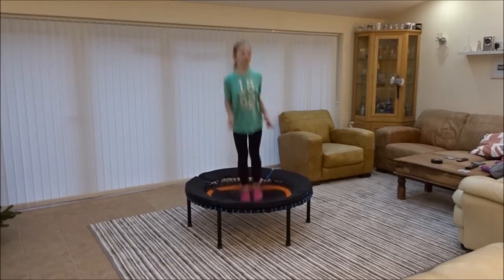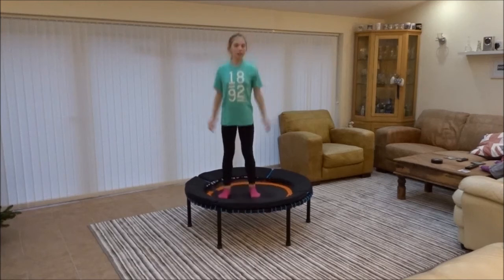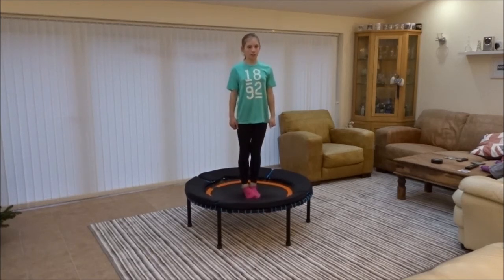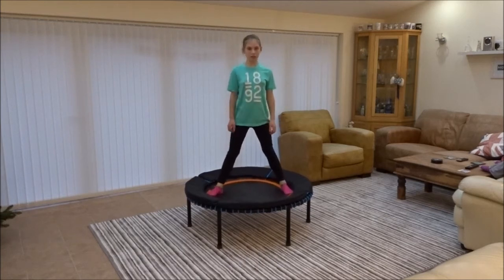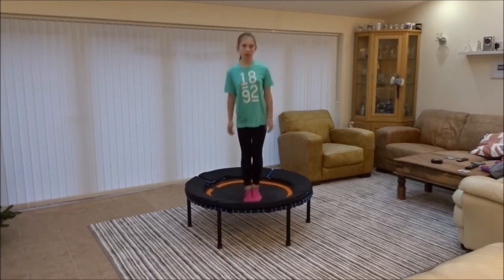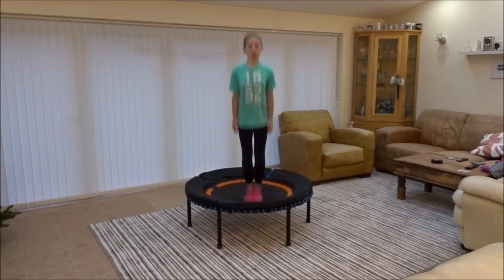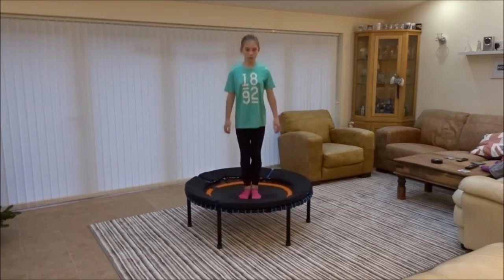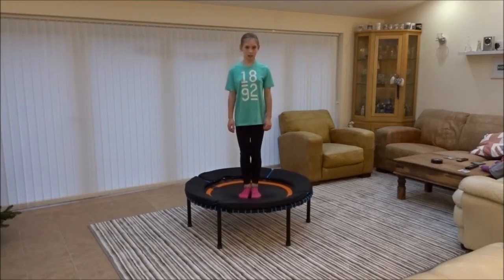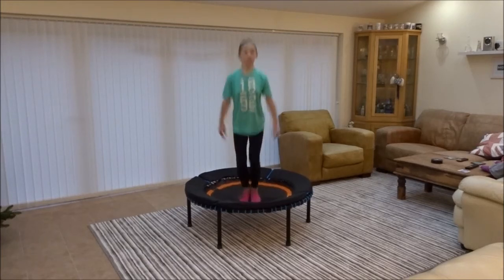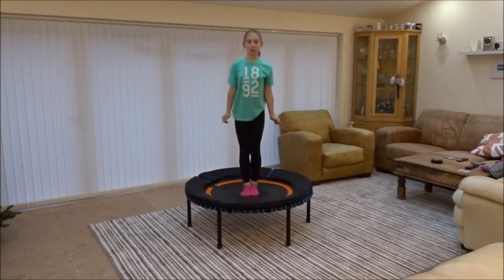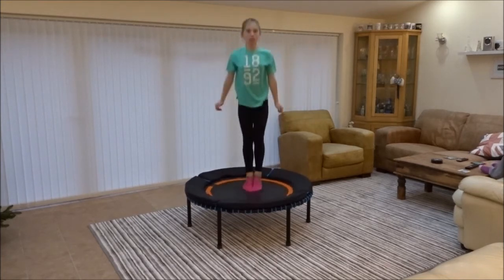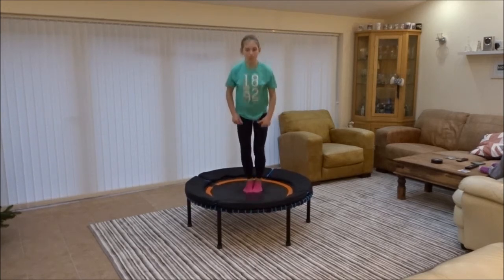Good. Okay. Pogo position. Jump to legs astride, stop and stay in stillness. Okay, now jump your legs together again. Now jump legs apart and back together. Now we're going to introduce arms. So legs apart and arms up. Legs together and arms down. And now apart together. Good. And then continuously jumping jacks.